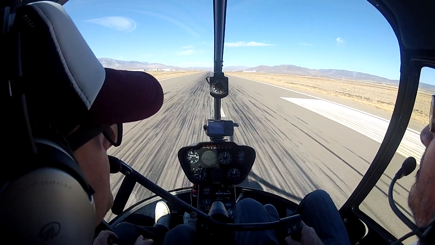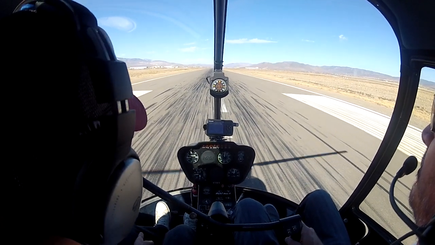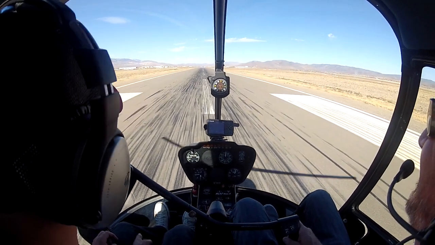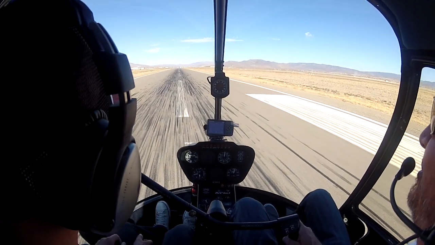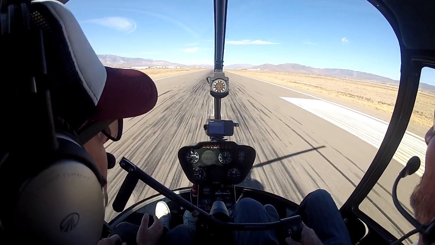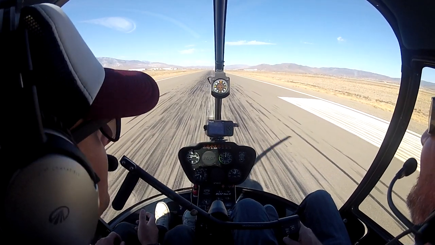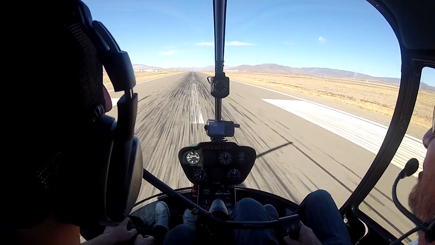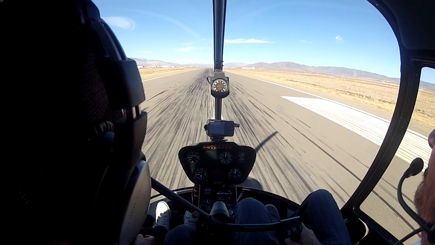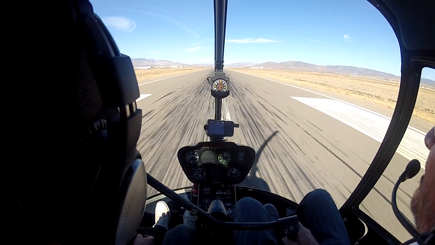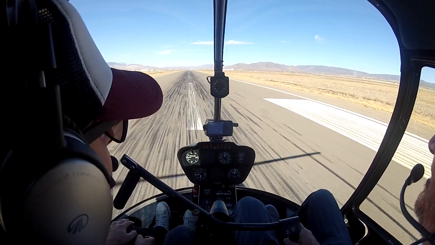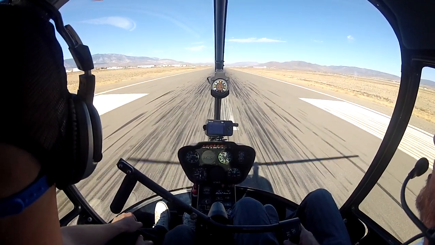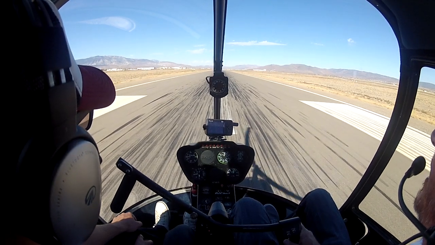So what we can do is, Minden traffic, departing 3-4, early turnout 3-0, upwind departure 3-0. Or you could say departing 3-4, early turnout 3-0, straight out departure 3-0. Something to that effect. So, Minden traffic, helicopter 815 departing 3-4, early turnout on 3-0. And then just let them know we're heading out towards Genoa. So I want to cross that runway down there first, right?